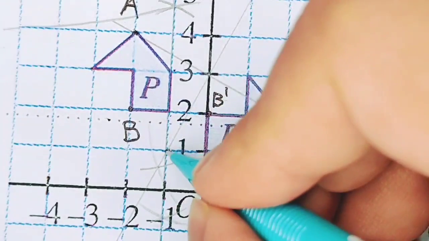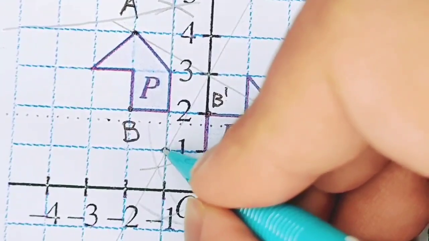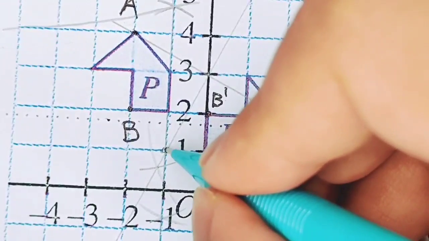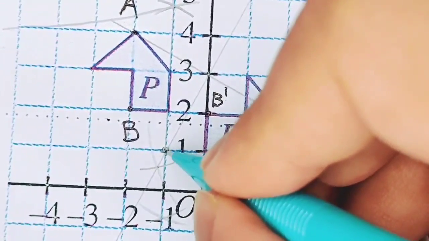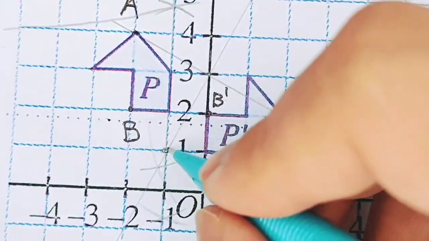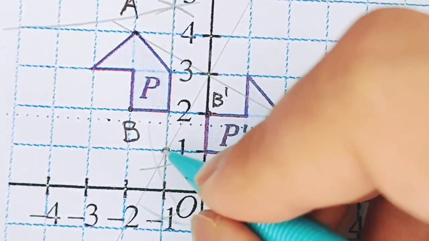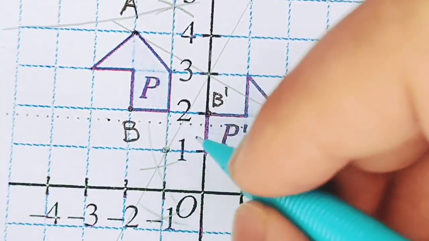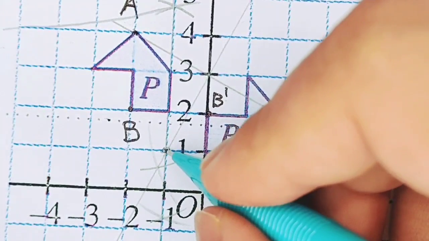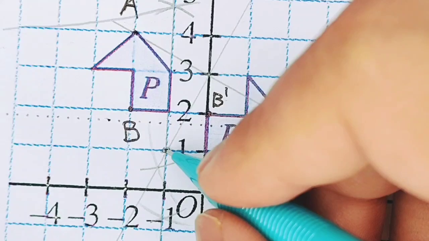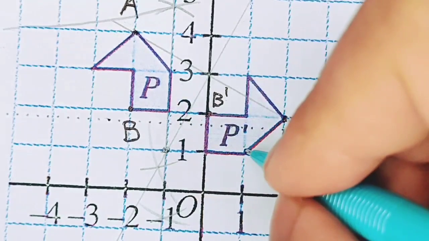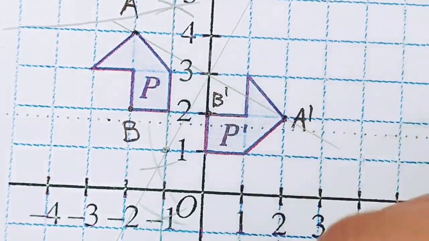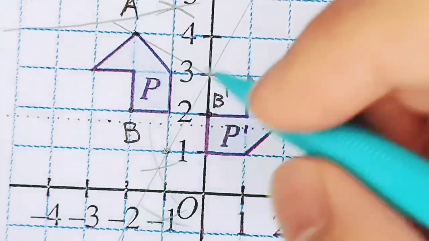So what is this point? What does this point mean to us? Yes, it means this is the center of rotation for this image coming from this object. Okay.